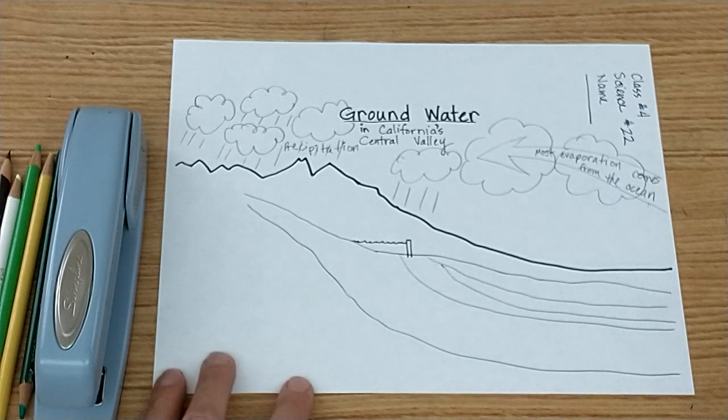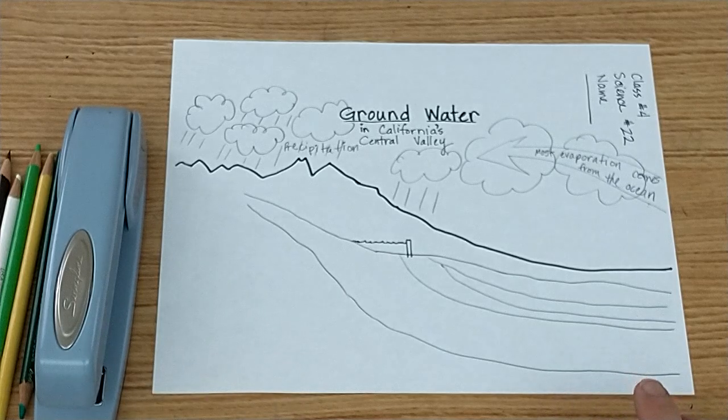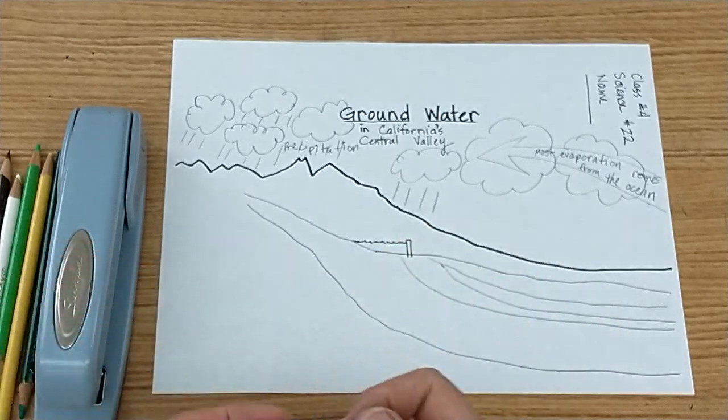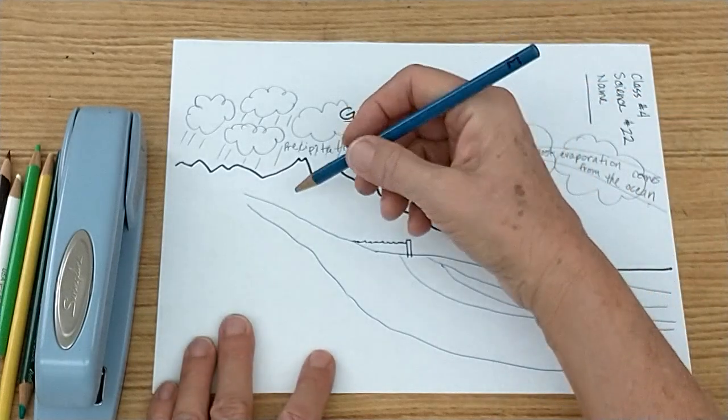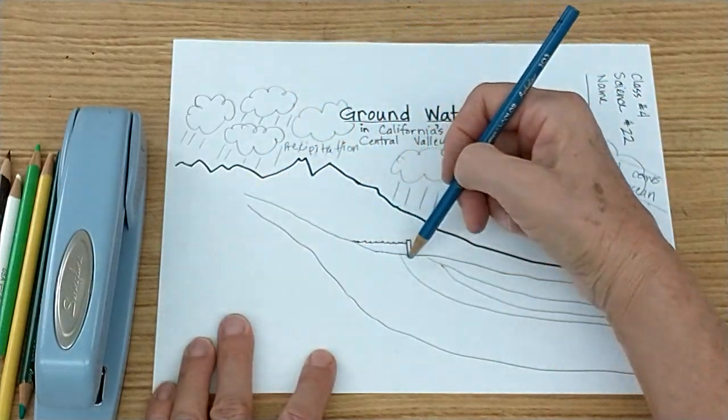We'll be labeling some other areas in a minute, but now I want you to get a blue, something that's not super dark, like a turquoise blue, something that looks definitely blue, but not the dark navy blue. And we're going to label a few things so we can understand what's going on here. So you see this line right here?